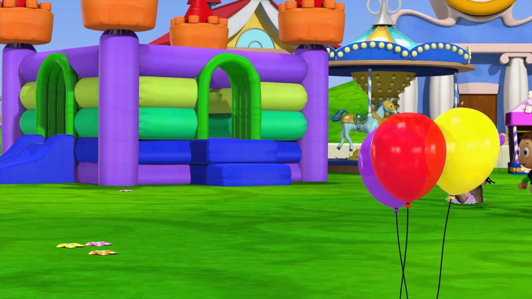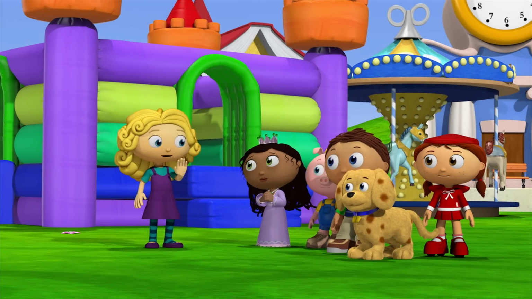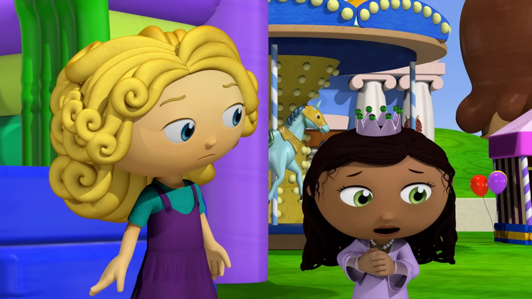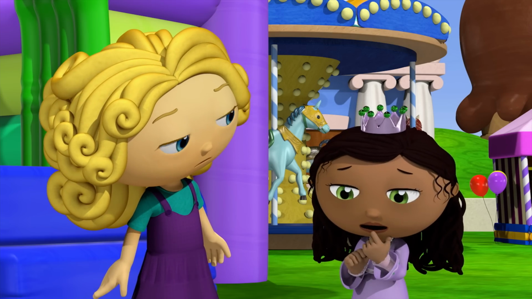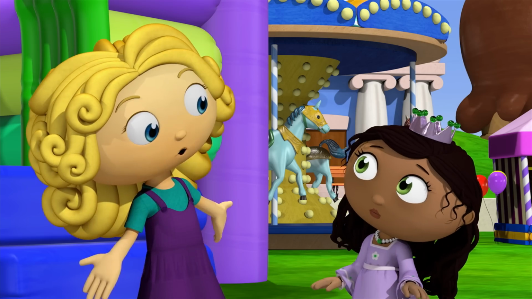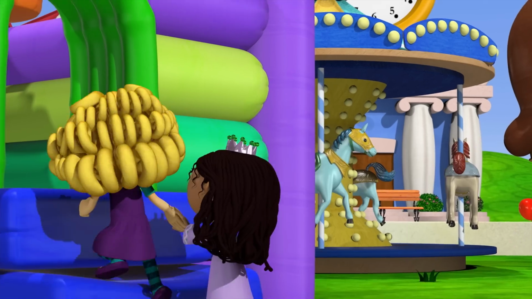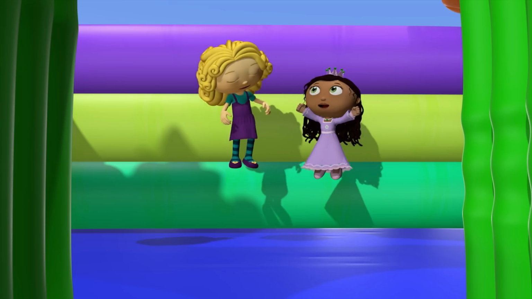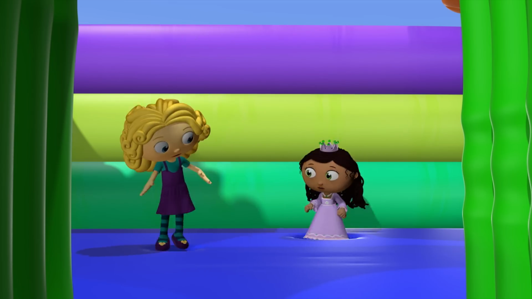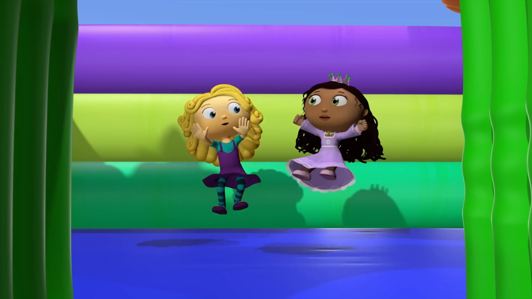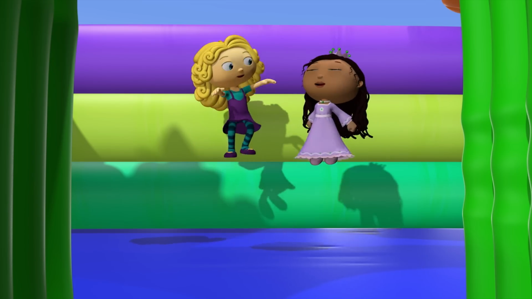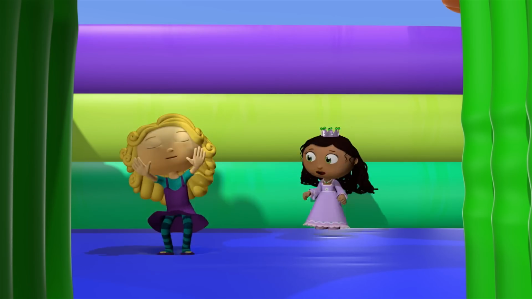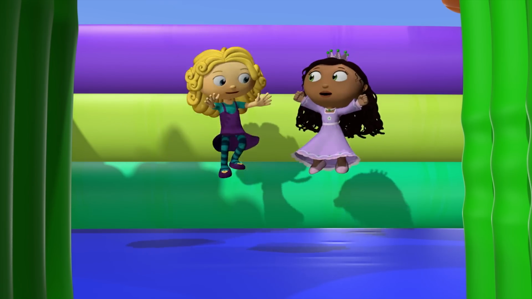Let's try it. Hey, Princess P, did you like the bouncy castle? Well, I haven't gone in yet. I'm a little scared to go by myself. Maybe we can go together? Sure, I'd love to. Come on. Ready? Ready. Whee! Wow! Yeah! Ooh, wow! This is so much fun! Great twirl, Princess P! Thanks! I learned it at the circus!